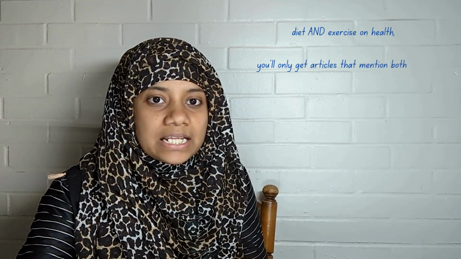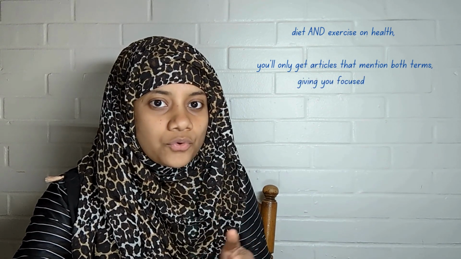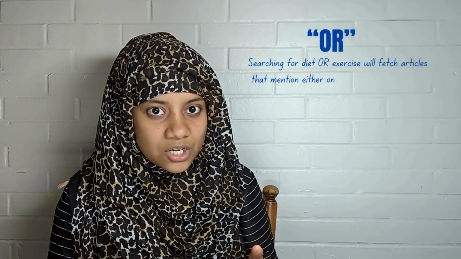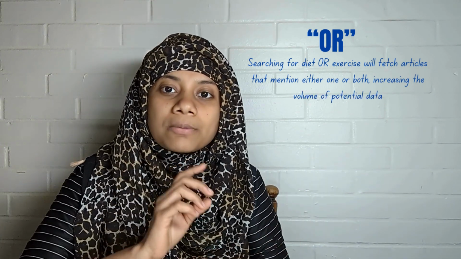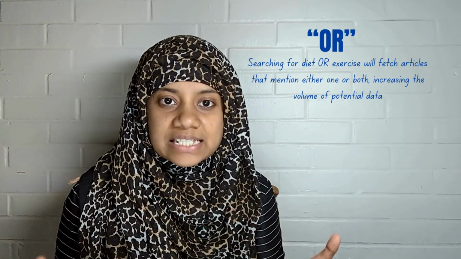AND tightens your search by linking terms that must all be present in your results. For example, if you're searching for the effect of diet AND exercise on health, you'll only get results that mention both terms, giving you focused results. On the other hand, OR helps you broaden your search. It is perfect when you are open to related topics. Searching for diet OR exercise will fetch articles that mention either one or both. This will increase the volume of potential data.